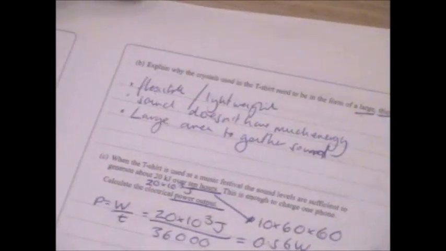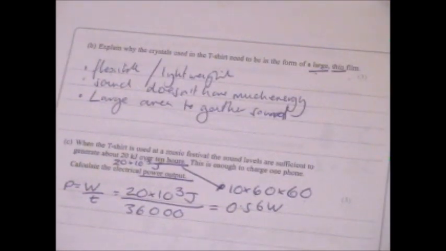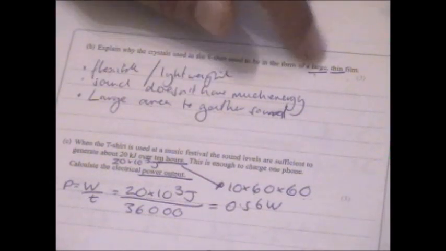So it says over here, for part B, explain why the crystals used in the t-shirt need to be in the form of a large thin film. The reason is that it's going to be flexible and lightweight, and sound doesn't have much energy. Sound doesn't have much energy, so it's flexible and lightweight, easy to move. The large area is there to gather a large amount of sound as well. So the key terms are that it's large and it's thin.